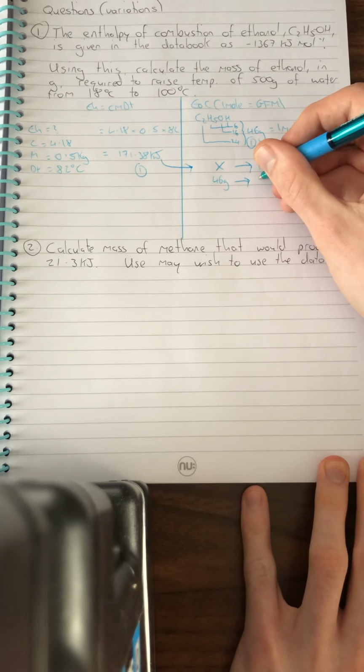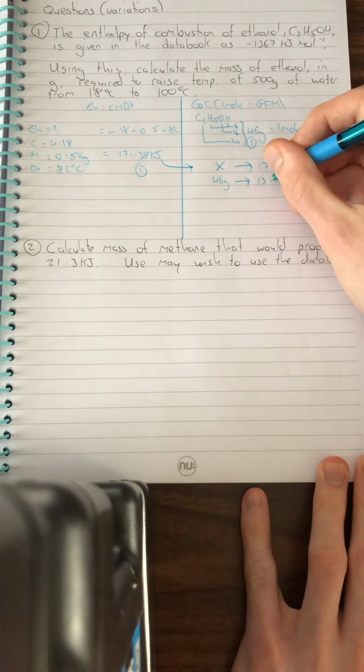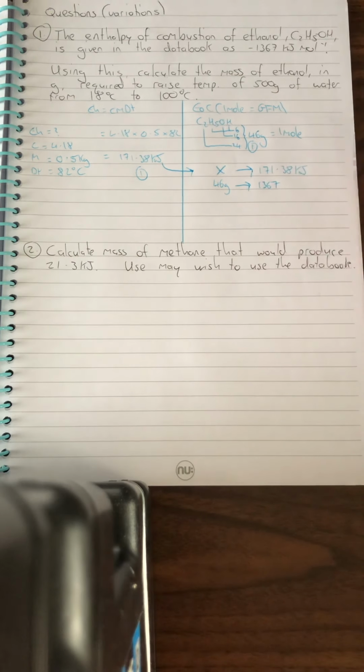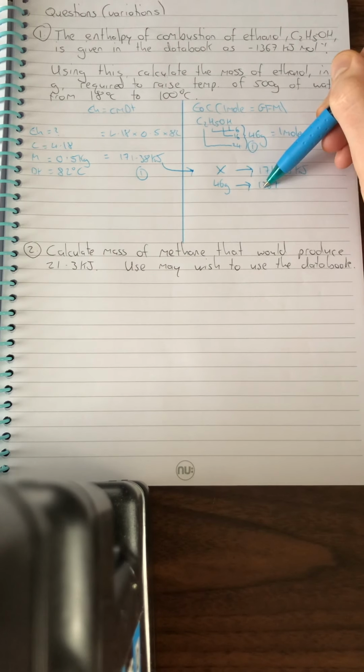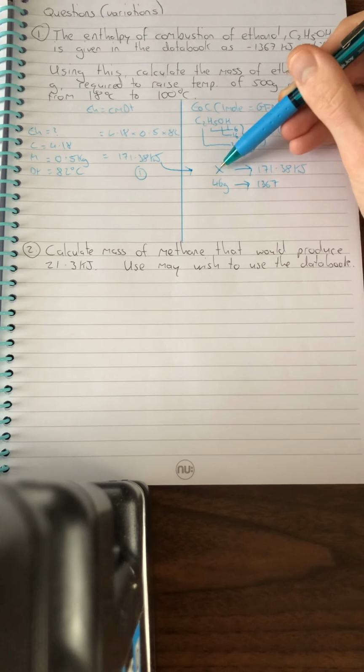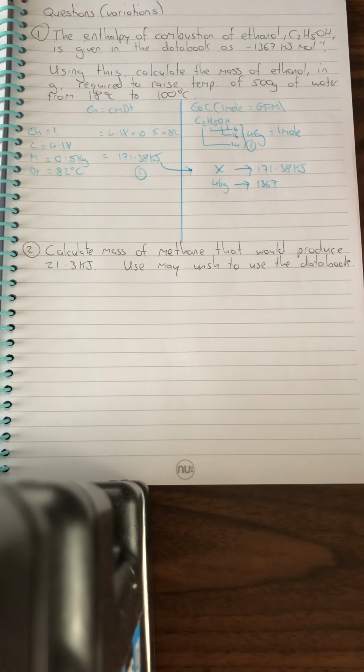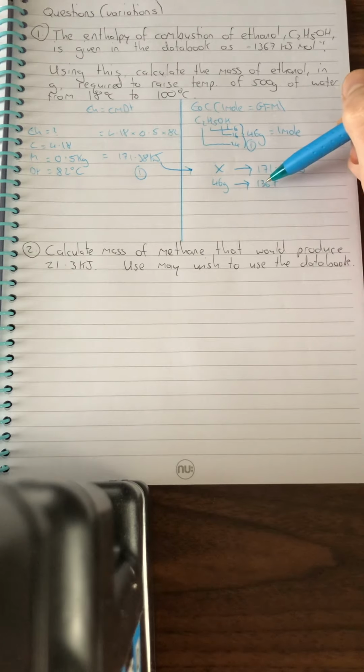We don't need to put the negative in, so 1367, and that's what's changed. Okay, so instead of the X being here, the X is now on the mass side. Okay, and this can be quite confusing. A lot of people get it mixed up, but the more practice you get, the easier it becomes. So X gives us that, 46 grams gives us 1367.